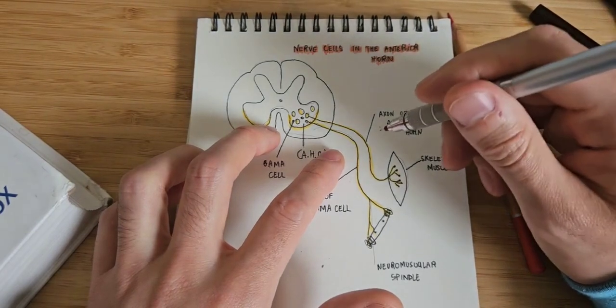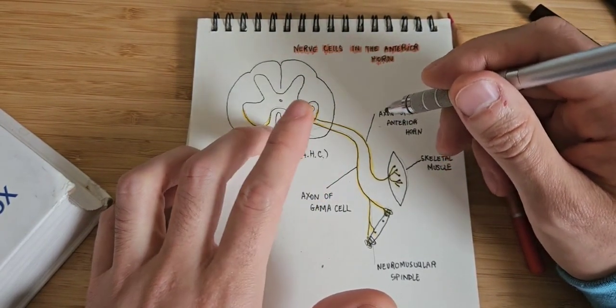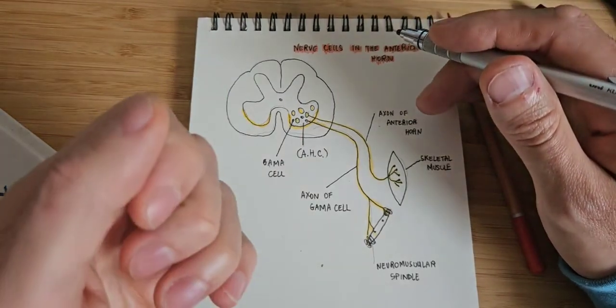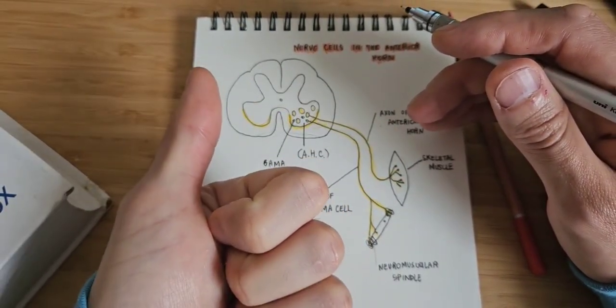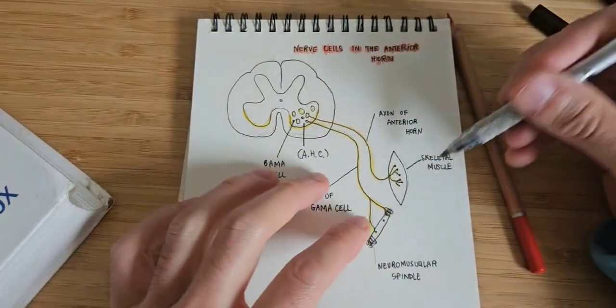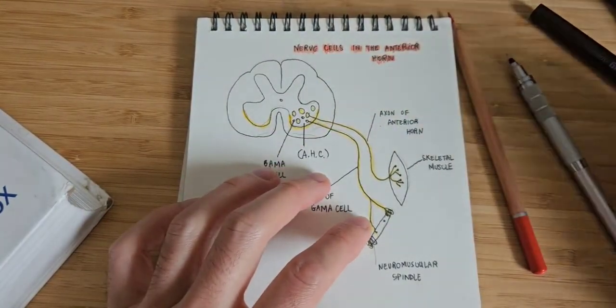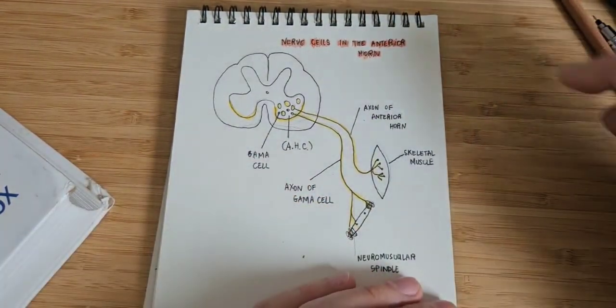Where you're going to see this kind of conditions in situation, amyotrophic lateral sclerosis or poliomyelitis. Now, the skeletal muscle is this structure here.